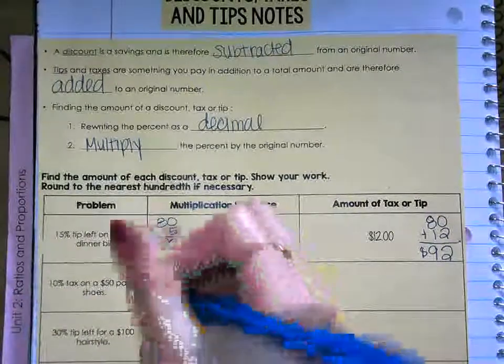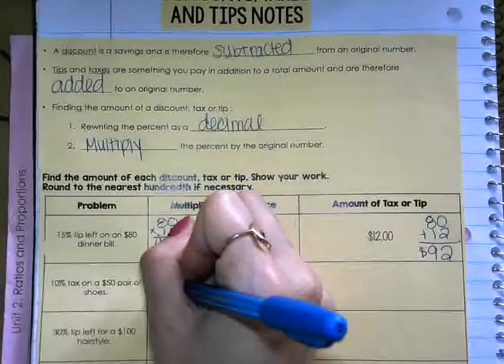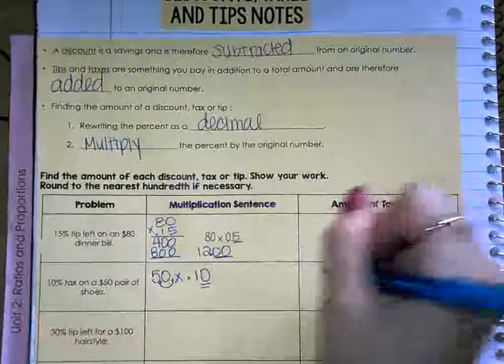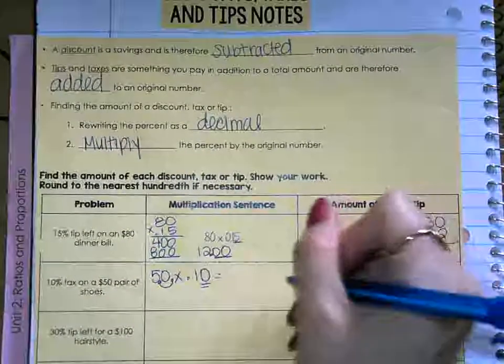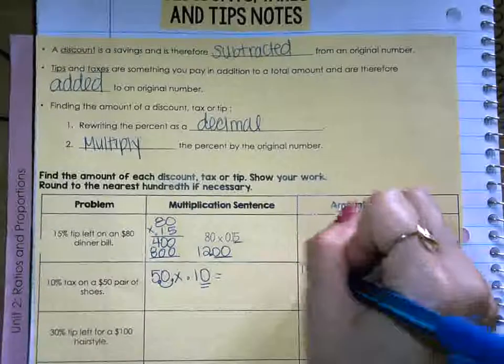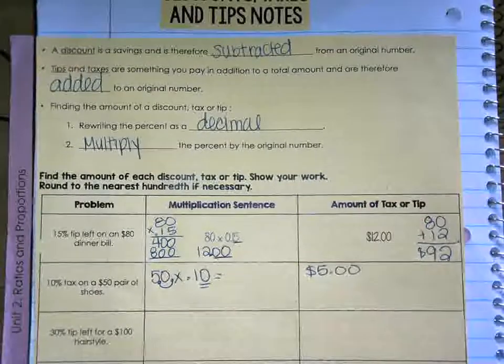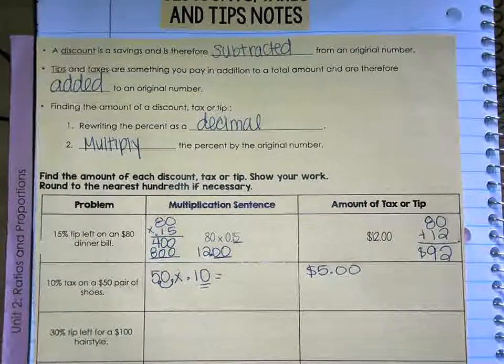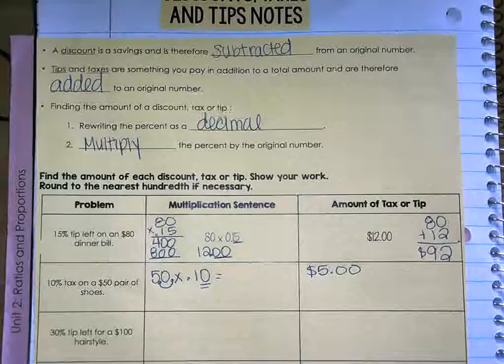When we multiply by 0.1, it goes to the left, so instead of $50, it's going to be what? It's going to be what? $5. So my tax is how much? $5. Because 10% of 50 is $5.